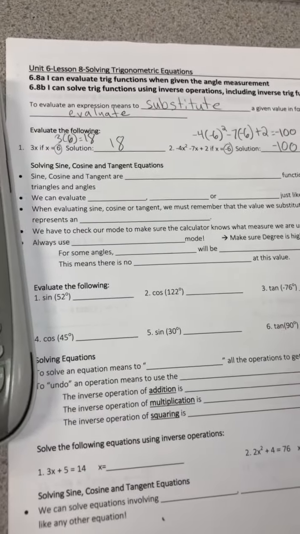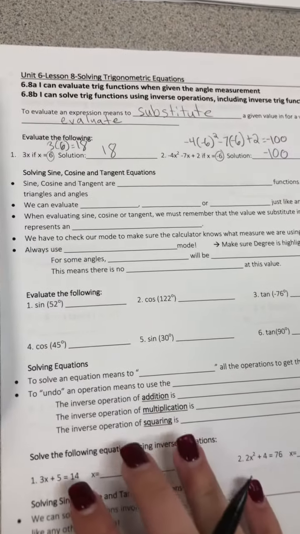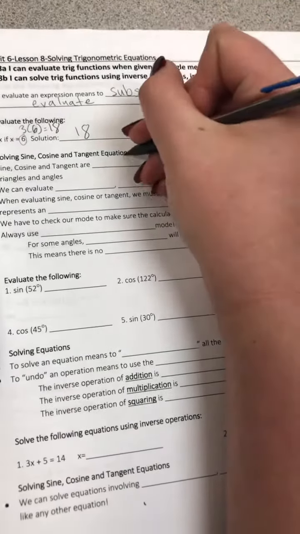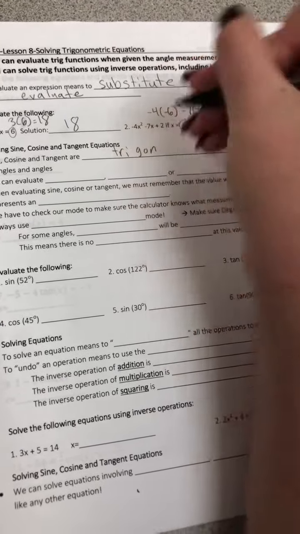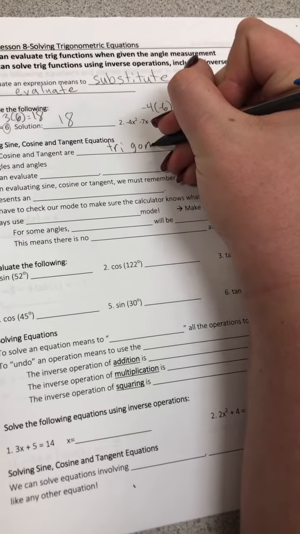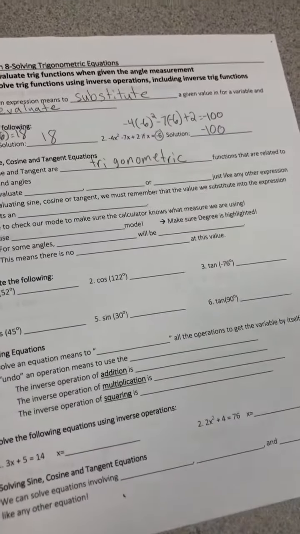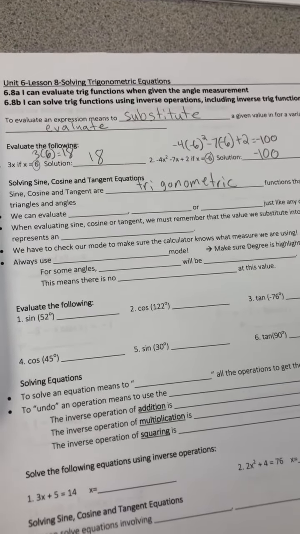So solving sine, cosine, and tangent equations. Sine, cosine, and tangent are trig functions that are related to triangles and angles.